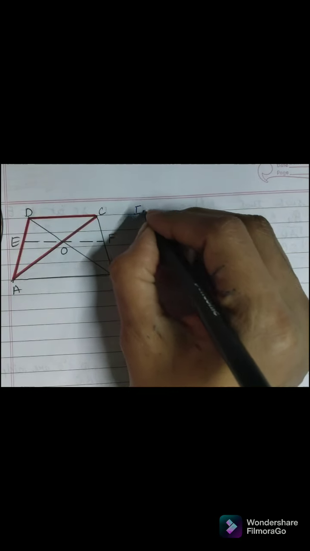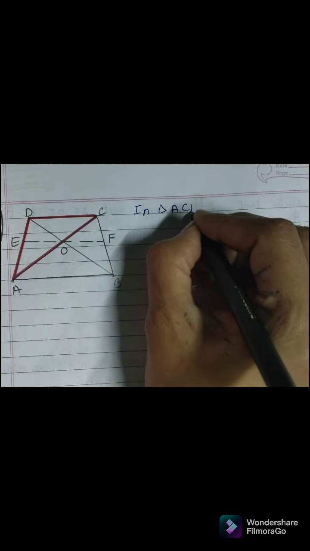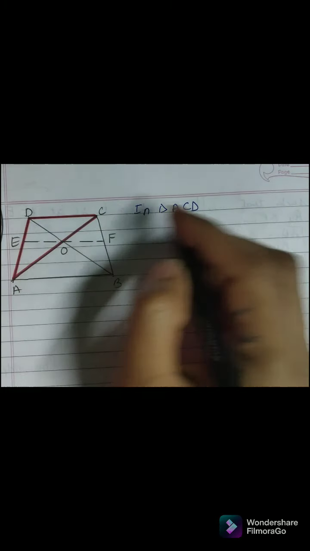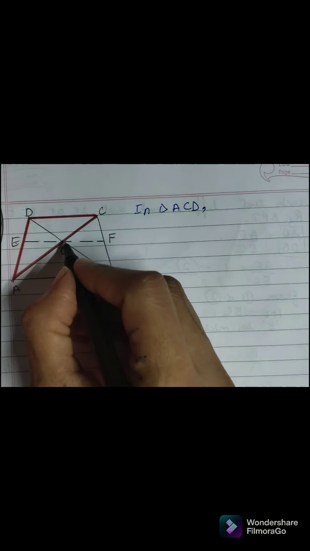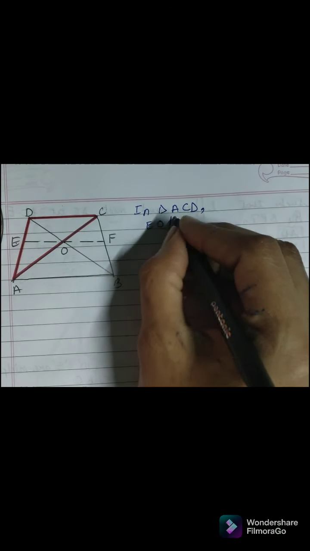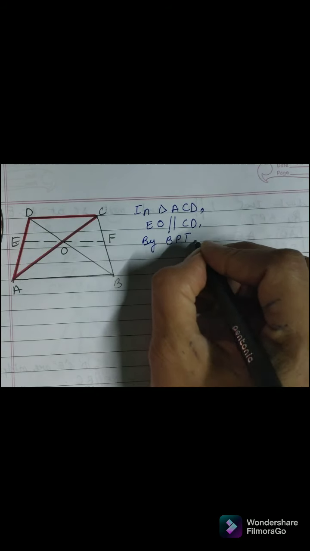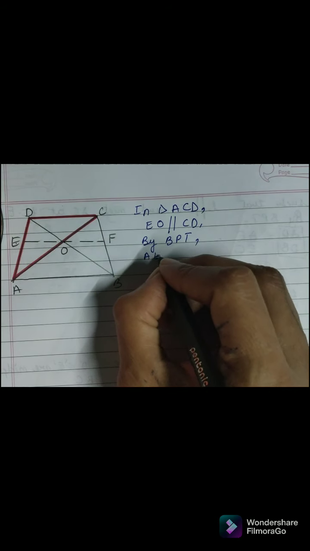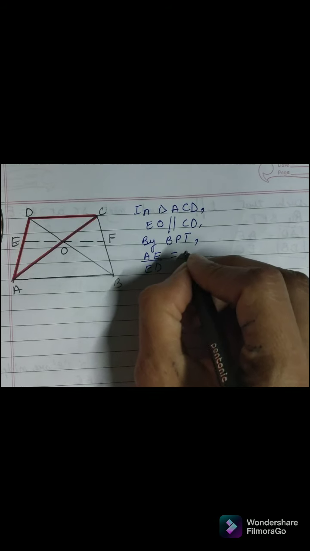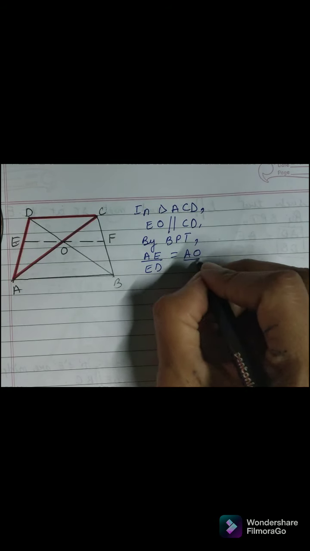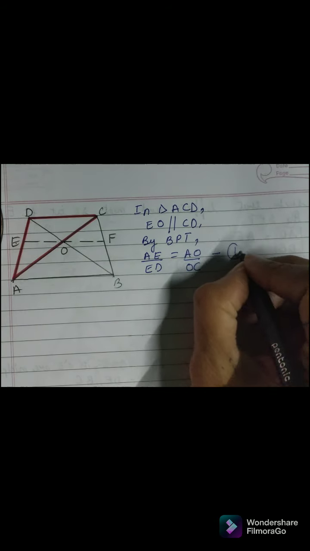So now I am going to take triangle ACD. I think you can see this triangle. Now EO is parallel to CD. So now I am going to apply BPT. So what will I get? AE upon ED is equal to AO upon OC. I am marking it as 1.